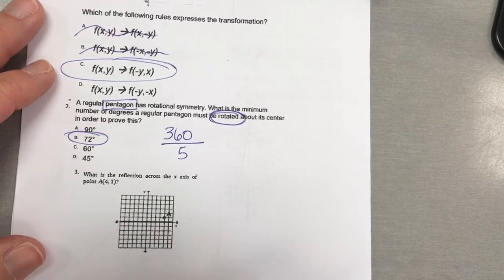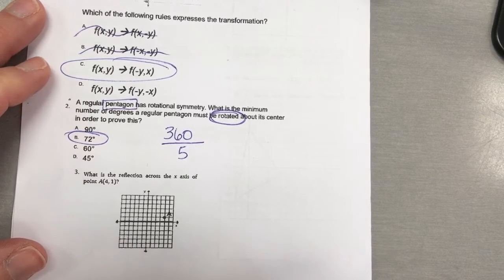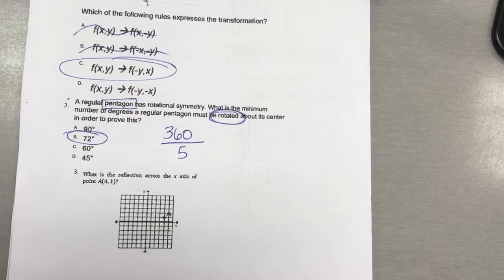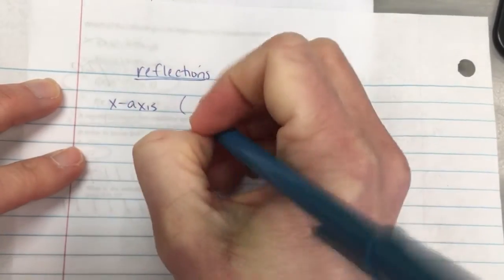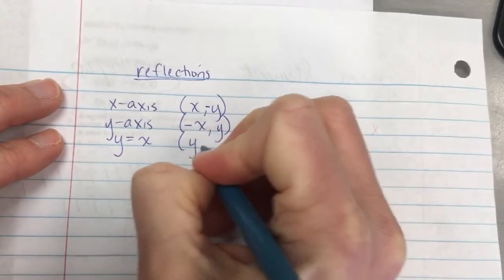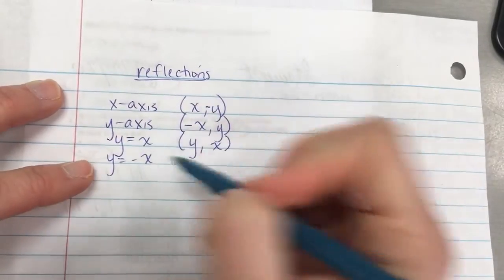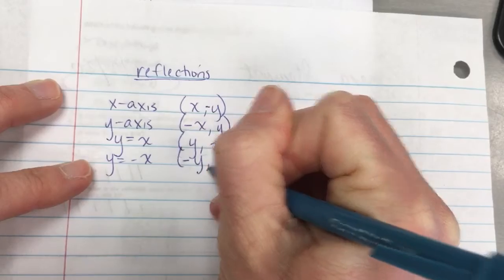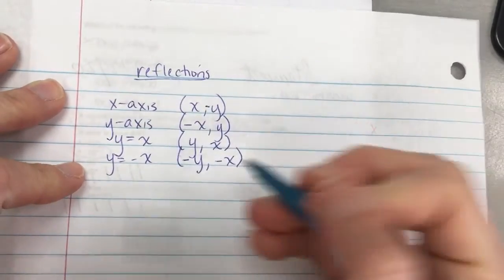Number 3, what is the reflection across the x-axis of the point A 4, 1? Let's pause for a minute and review our rules. For reflections, if you're reflecting over the x-axis, you do the opposite y. If you're reflecting over the y-axis, you do the opposite x, and y stays the same. If you're reflecting over the line y equals x, they switch places. And if you are reflecting over the line y equals -x, it's opposite y, opposite x. So those are the rules for reflections.